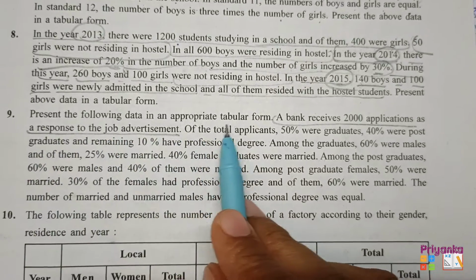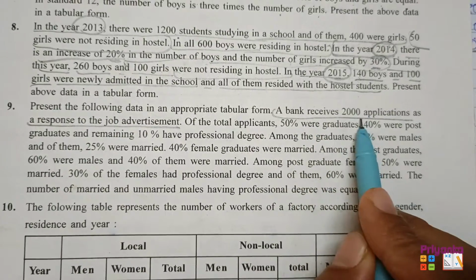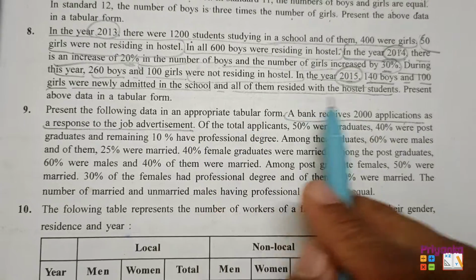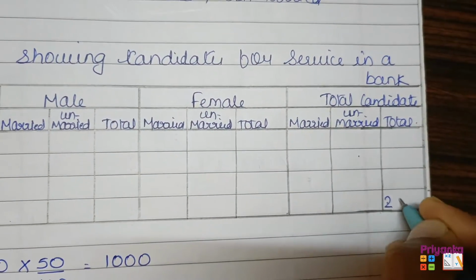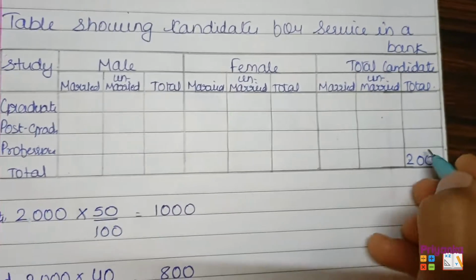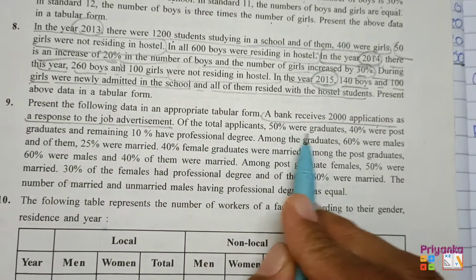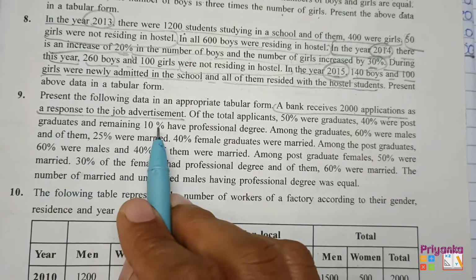Present the following data in appropriate tabular form. First of all, here it is given that the bank has received 2000 applicants as a response to a job advertisement. So the total number of applicants is 2000. Next, of the total applicants, 50% were graduate, 40% were postgraduate, and the remaining 10% is professional degree.